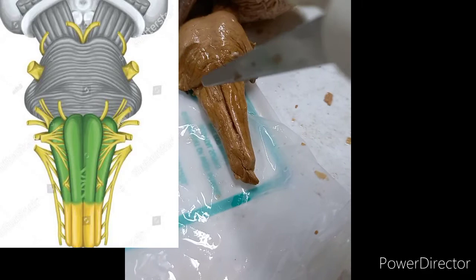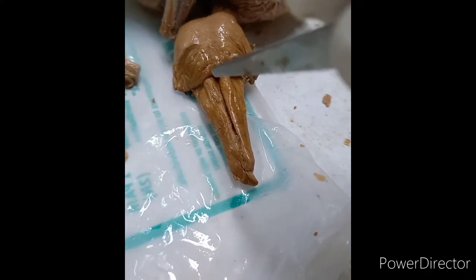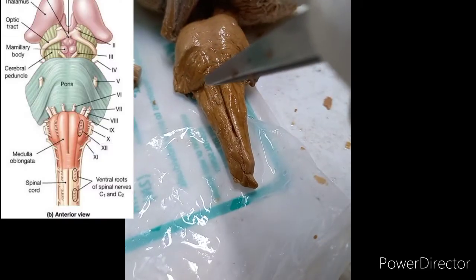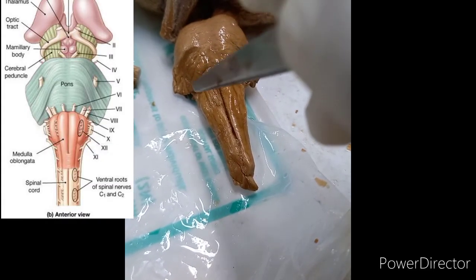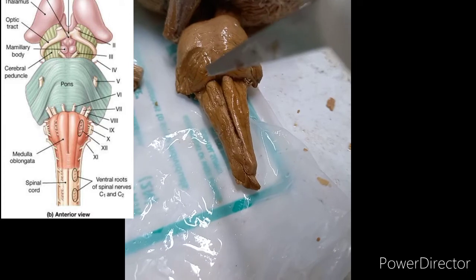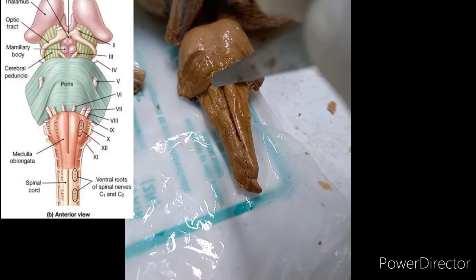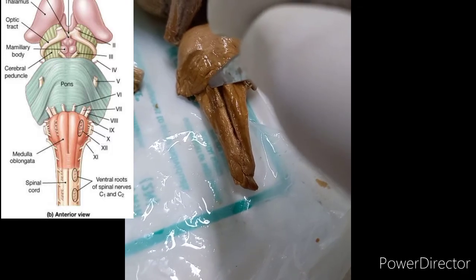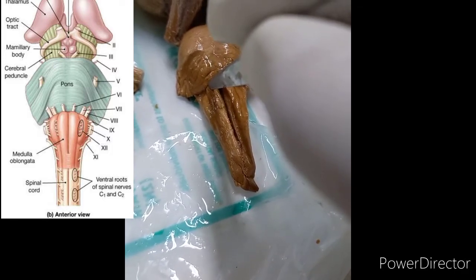And in the junction of the pons and medulla, we will get three cranial nerves. From medial to lateral, these are the 6th, 7th and 8th cranial nerves. Just above the pyramid, we will get abducent nerve rootlets.